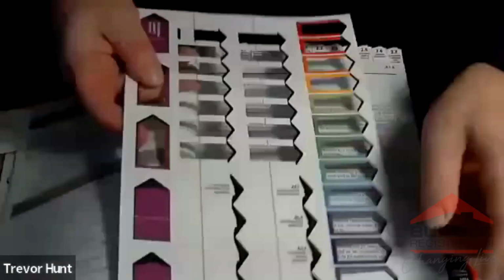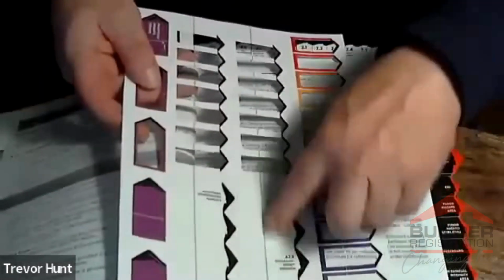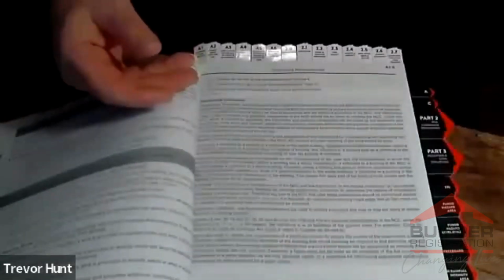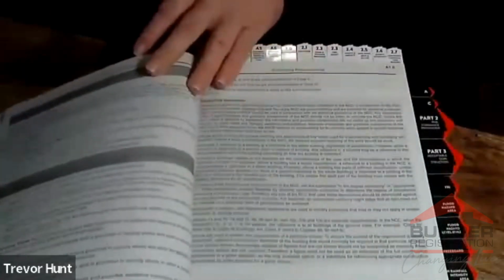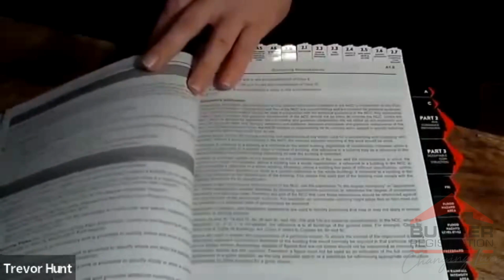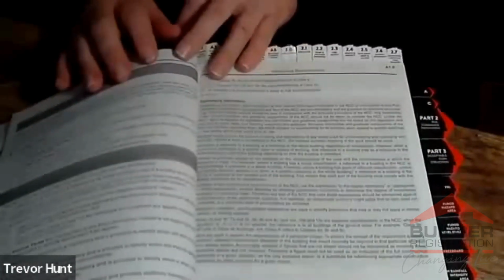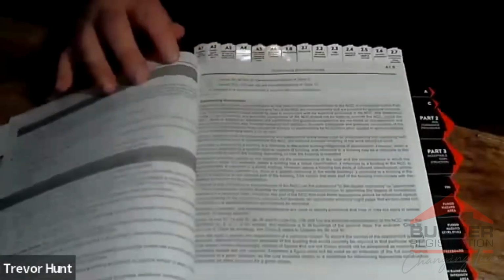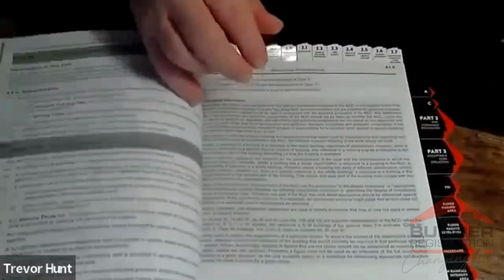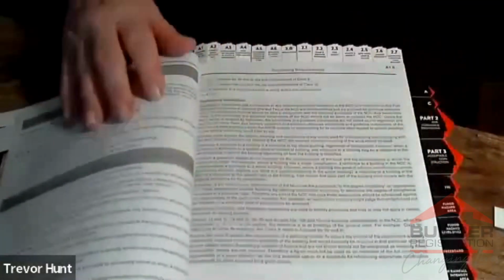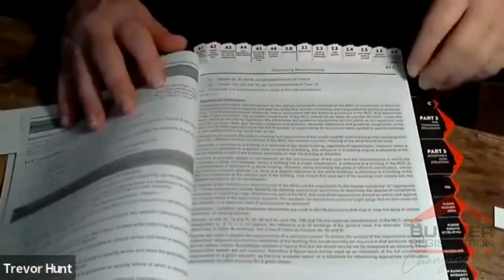With our white tabs, which are these right here, we're going to just quickly do those because they'll take us no time at all. The first one will be acceptable construction practices. And I'm going to put that on page 69.